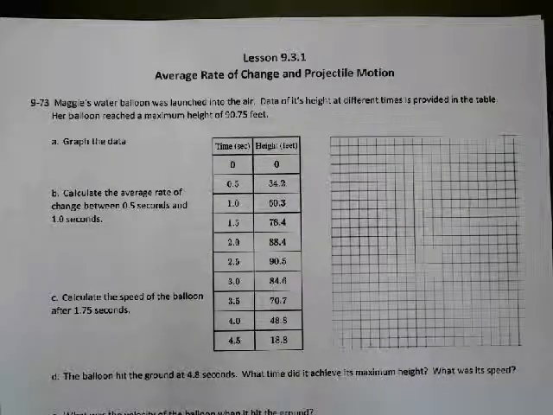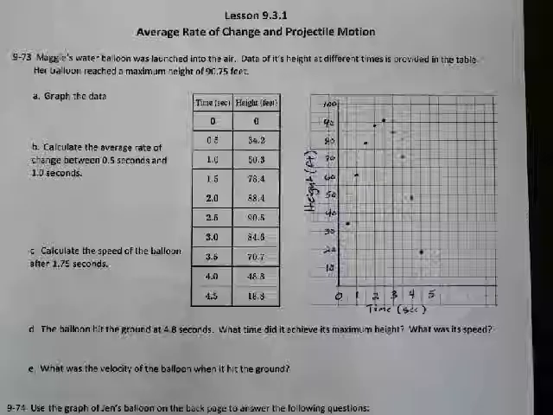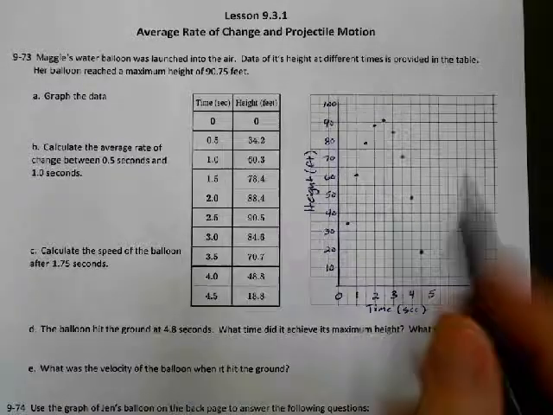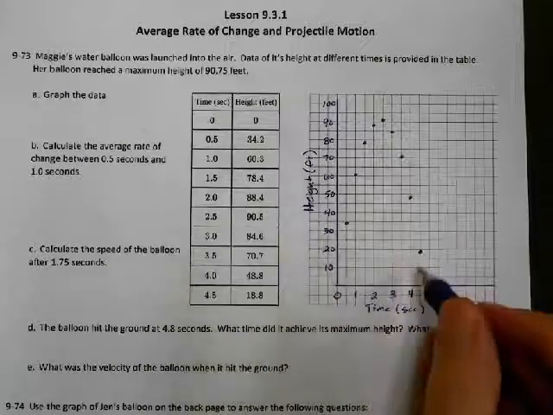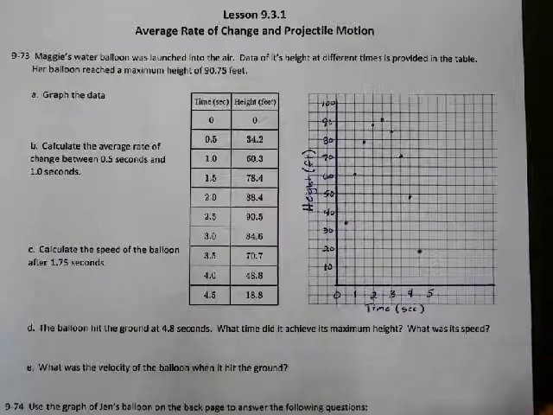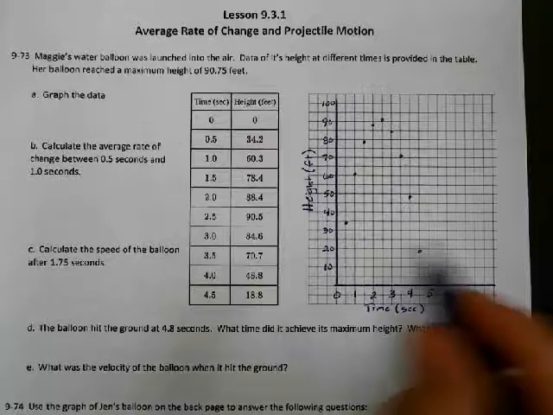I'm going to go ahead and graph it. I'll pause right now, and we'll see what my graph looks like after I've finished. All right, so here we go. We've got my graph there, and you can see that it kind of looks like a parabola, which makes sense because gravity makes stuff go back down after it goes up. So there we go. We've got all of our stuff graphed. Now on to the questions.